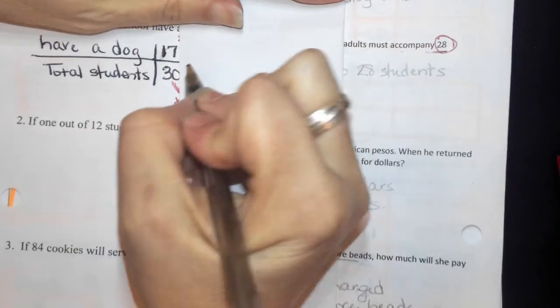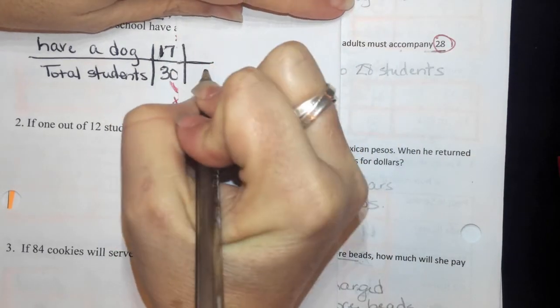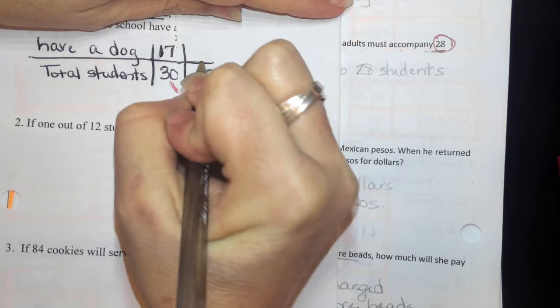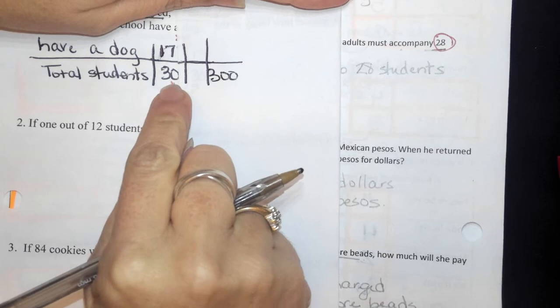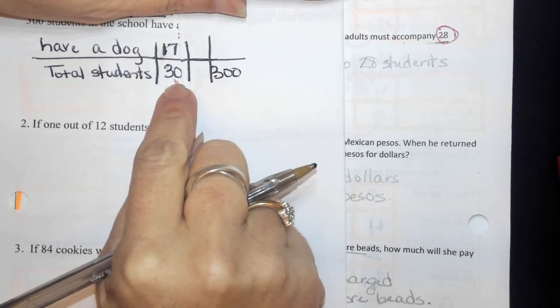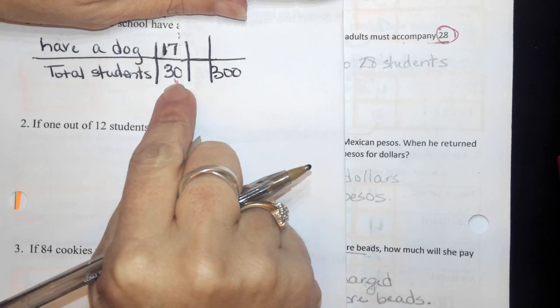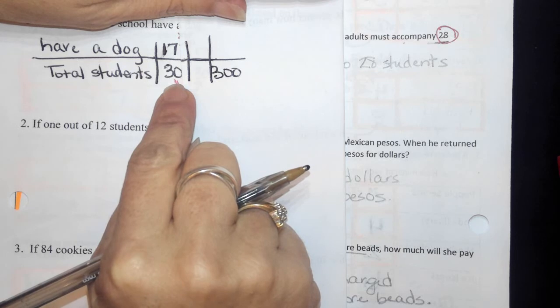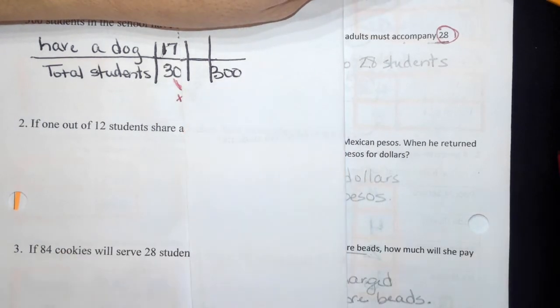I've got a 17 and a 30. And I'm trying to get it to 300. Does everybody agree? Okay. So if you don't see the times 10, what you can always do is figure out what's called a unit rate. How much is 1? I want you to think about this, because Miss Sawyer's kids were doing this and it was working for them.